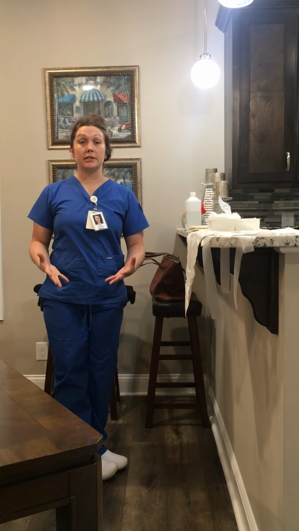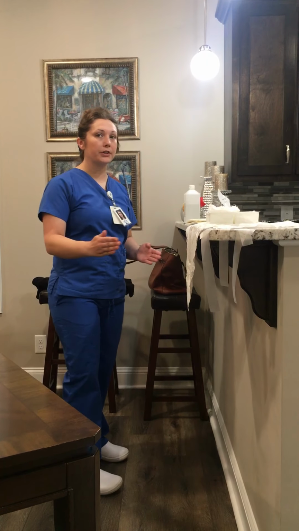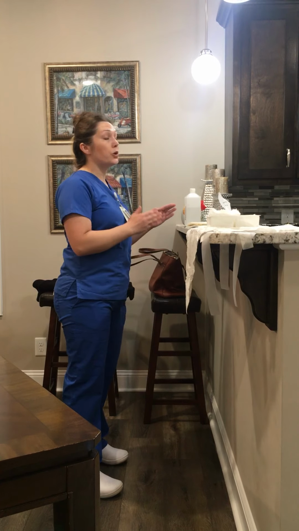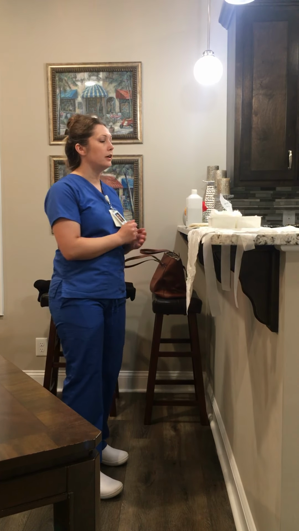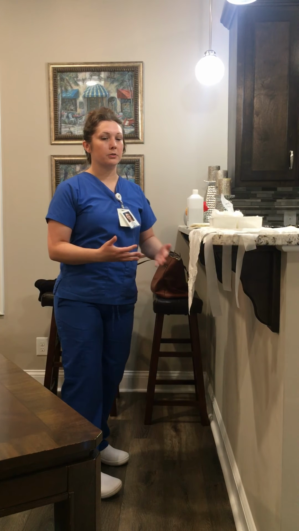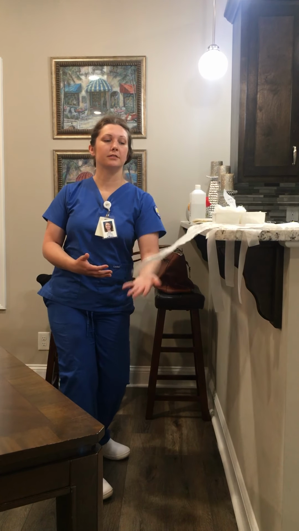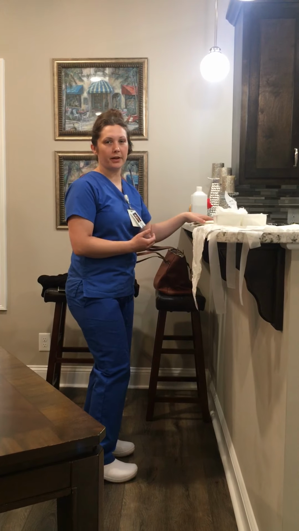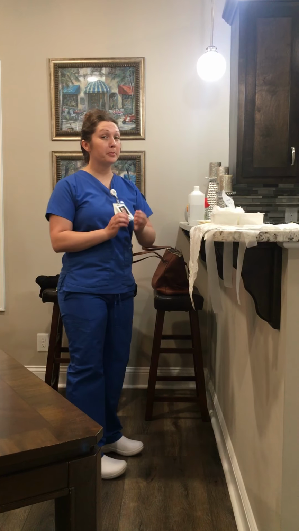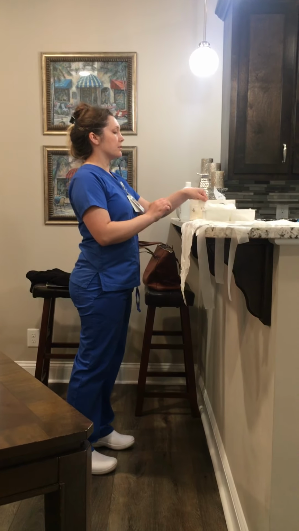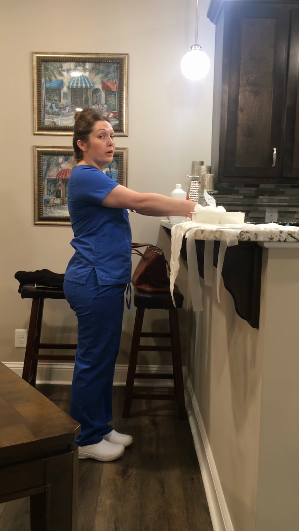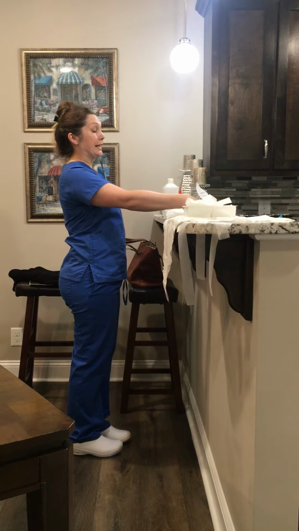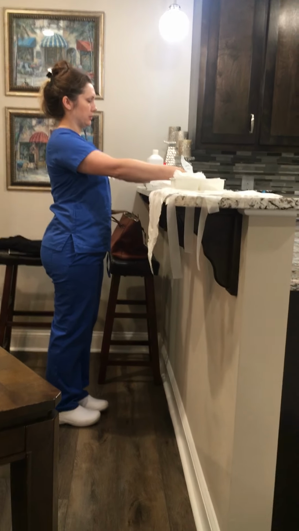So now I'm ready to put my sterile gloves on. You want to make sure that you have enough room, that you don't overlap your sterile glove packaging with your sterile field packaging. Again, I just want to note that this should not be lowered. This is what we have right now. Okay, so now I'm going to put on my sterile gloves. So I'm going to open my packaging using my 1-inch border that I can touch.